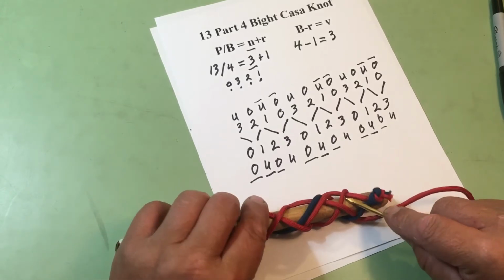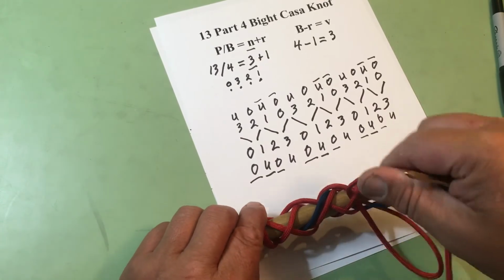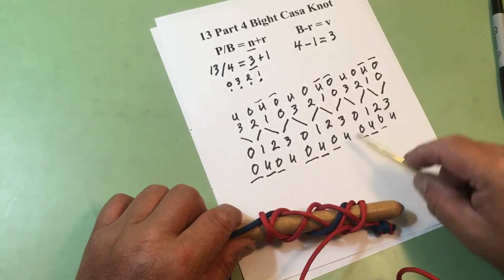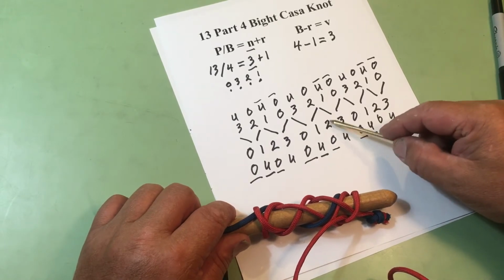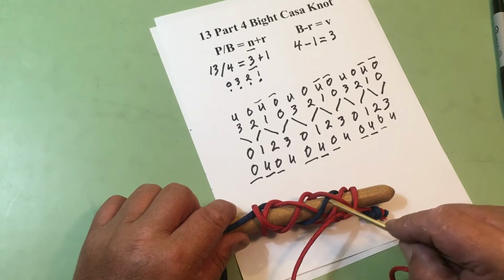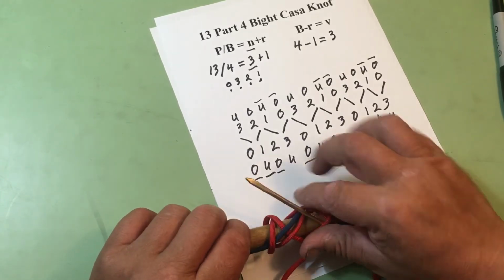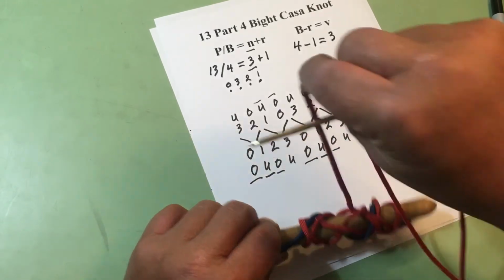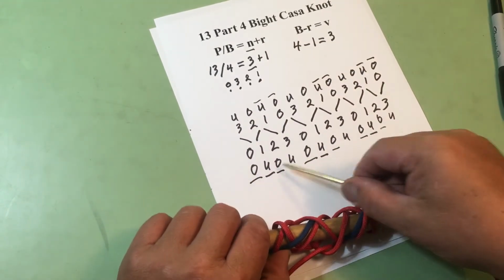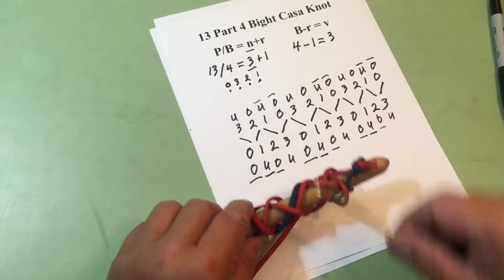So that's over, under, over 2. That's our 2. So our second over is our blue string. Now, under, over 2. And the second over is our blue string. Under, over.